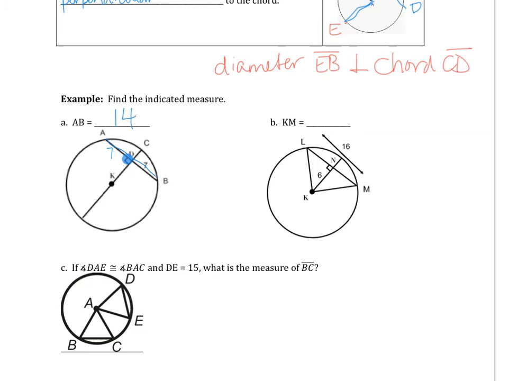Alright, looking here, I'm trying to find KM. So KM is this radius of the circle here. Given that this chord LM is 16, therefore I know that those two parts are both 8. In order to find KM, I have to remember my Pythagorean theorem, so a squared plus b squared equals c squared. KM would be my hypotenuse, because again this would be my right angle.